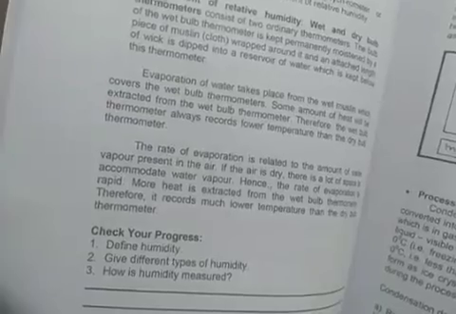Check your progress. 1. Define humidity. 2. Define different types of humidity. 3. How is humidity measured?